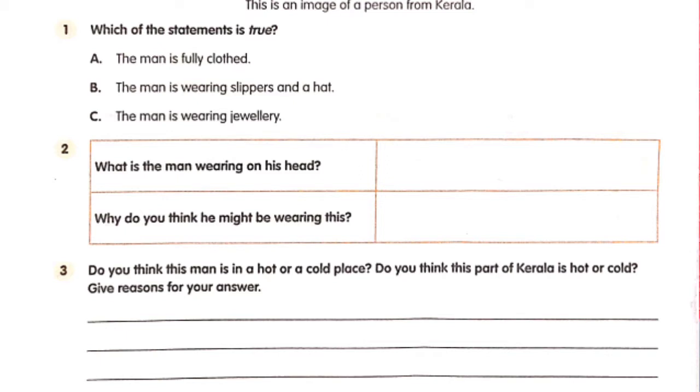Yes, you can observe what he is wearing, as it is given in the sentences in the first question also. What is he wearing on his head? Why do you think he might be wearing this? You can guess easily why he is wearing this kind of clothes. Question number 3. Do you think this man is in a hot or cold place? Do you think this part of Kerala is hot or cold? Give reason for your answer.